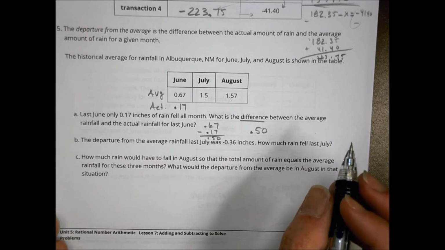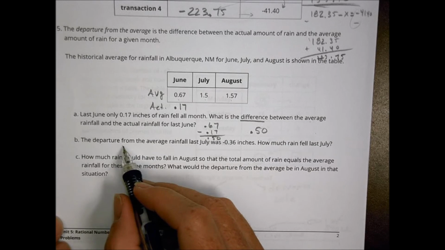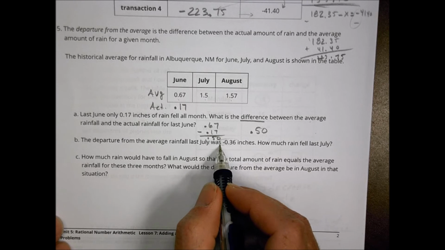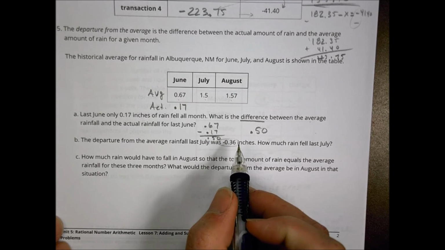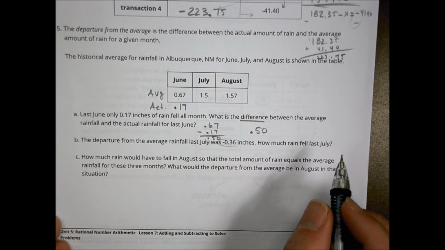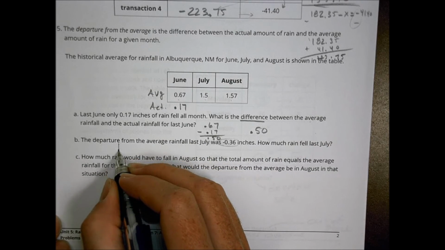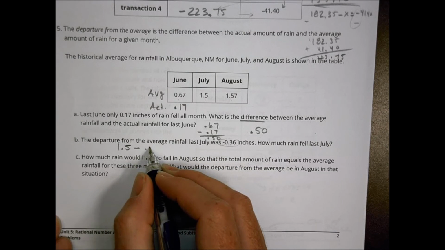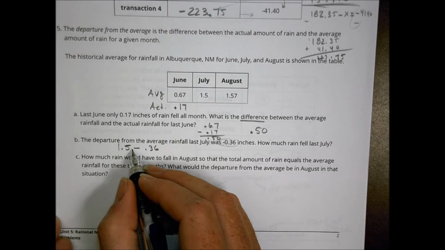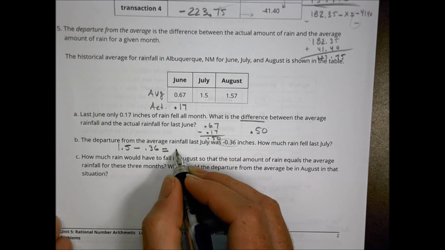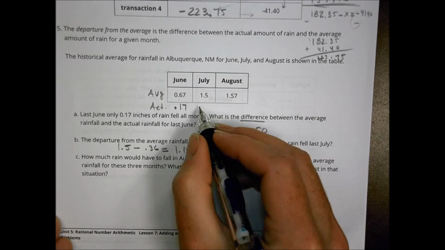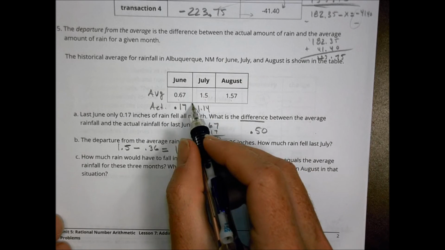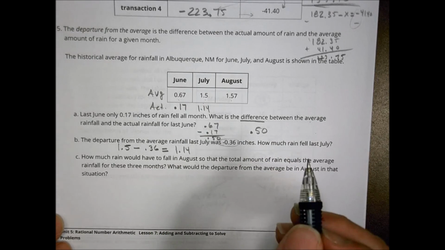Okay, that's our difference. The departure from the average rainfall last July was negative 0.36. Okay, how much rain fell in July? So think of it like this. July was supposed to be 1.5, but it was off by 0.36. So we're going to do 1.5 minus 0.36, which will give us 1.14. That's how much actually fell in July. So you can see so far on our chart, we've had less rain than we normally have.